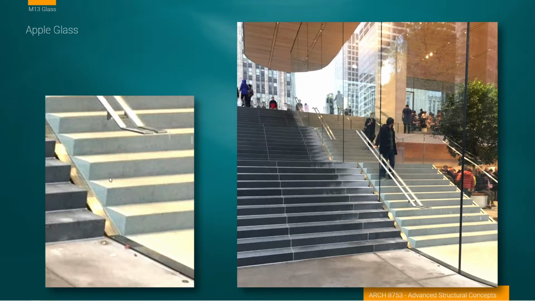And beautiful articulation of details, right? We have the glass, the handrail supported with nothing coming down. It's supported right into the glass structure. And look at how the mirrored stairway with the glass coming right between them goes down below the ground plane.